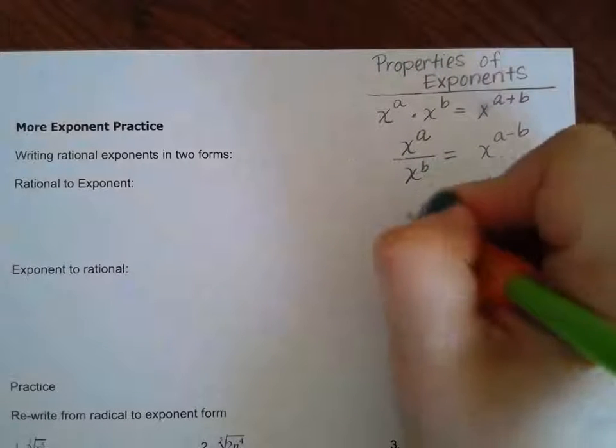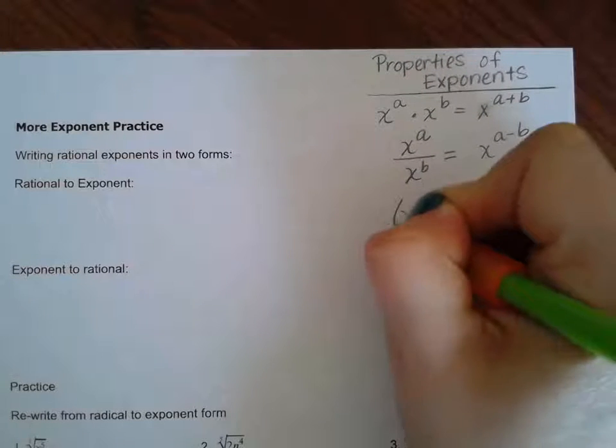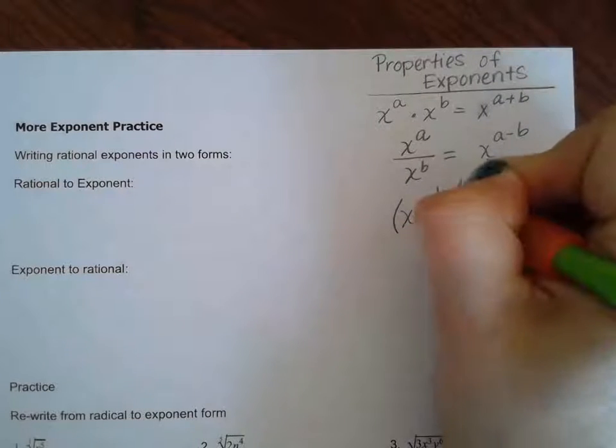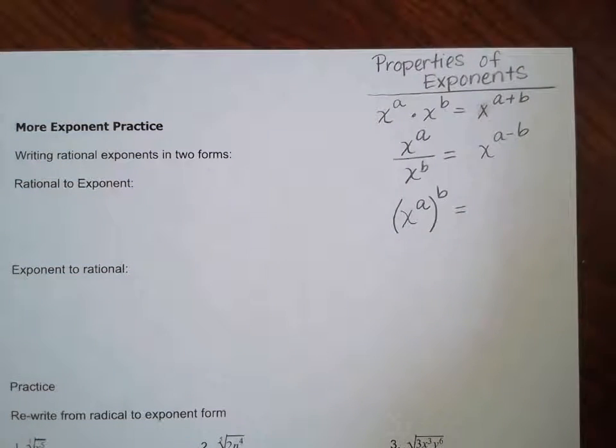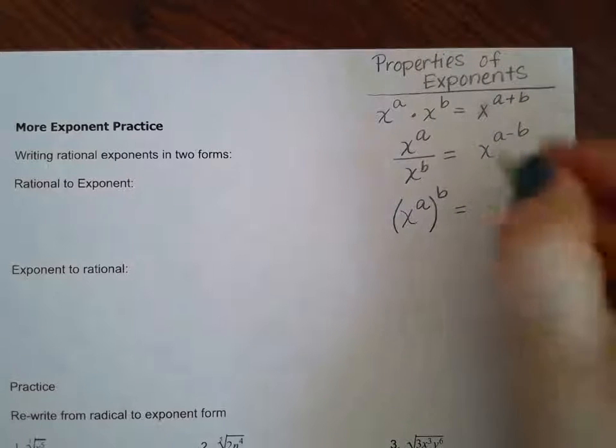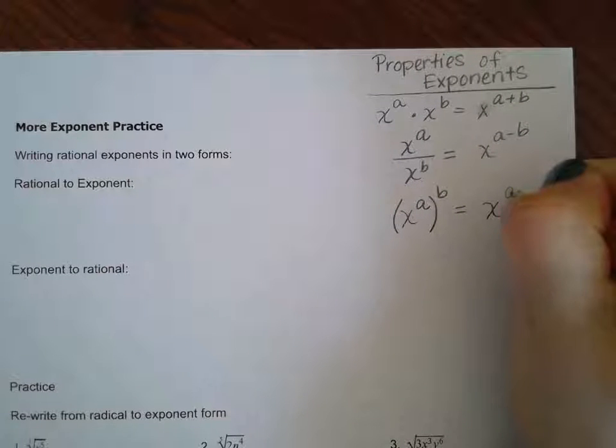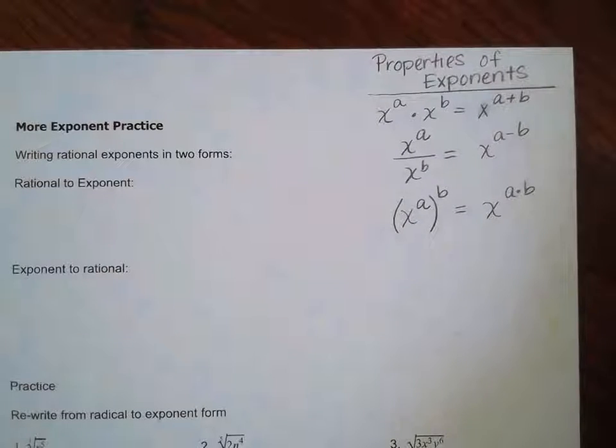The third one is if you have x raised to a power and then you raise that entire thing to another power b, then you multiply these. So this would be x raised to the a times b.